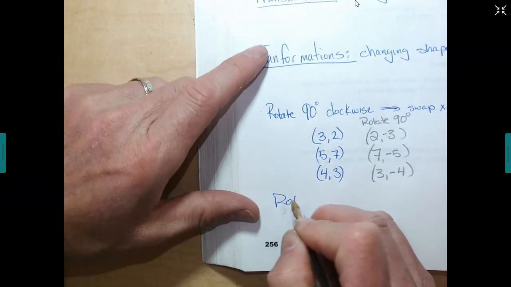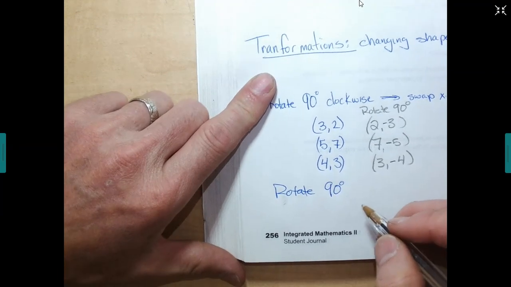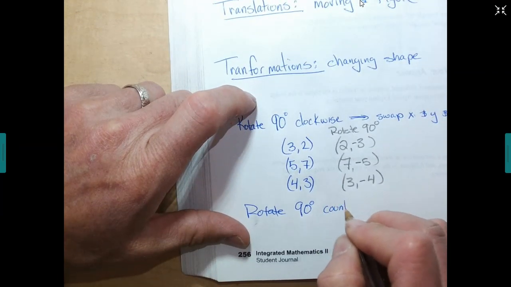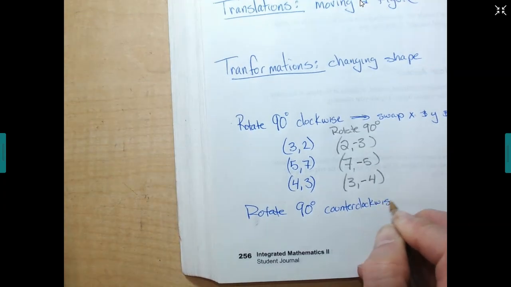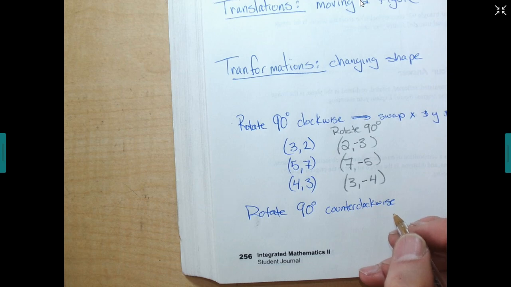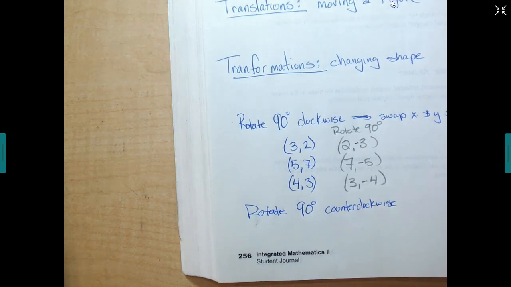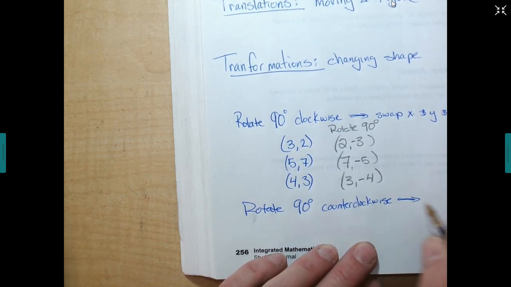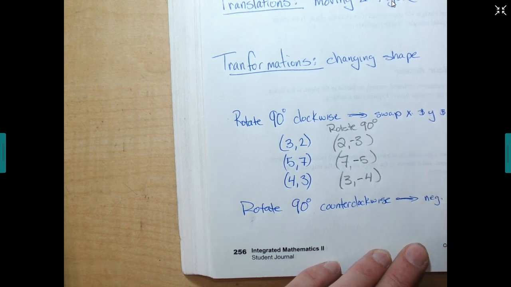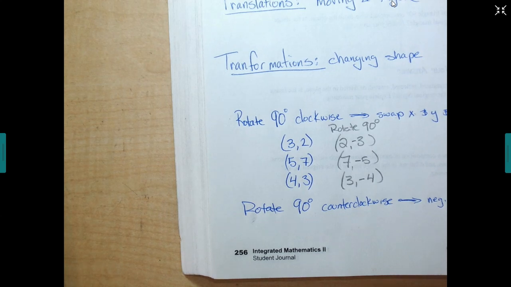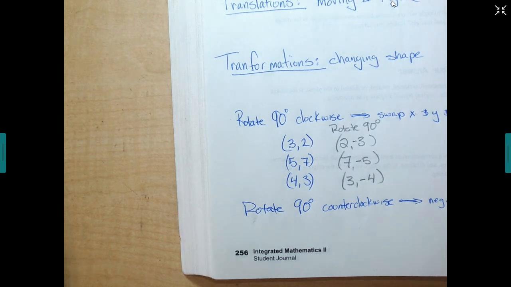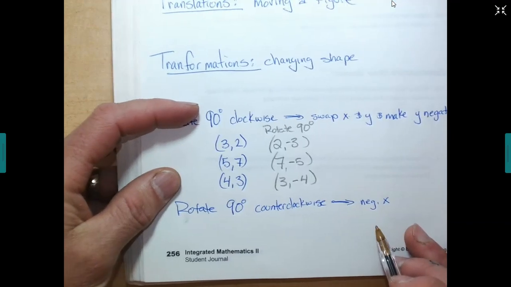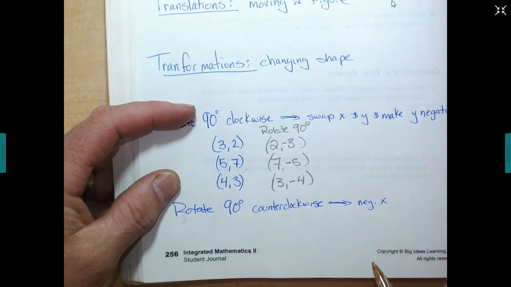So rotate 90 degrees counterclockwise. And what that's going to be is a negative x. It's going to be a negative x. So that's how you rotate. Oops, I'm off the screen. So counterclockwise is a negative x. So let's go over here.